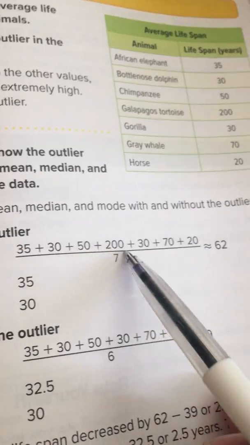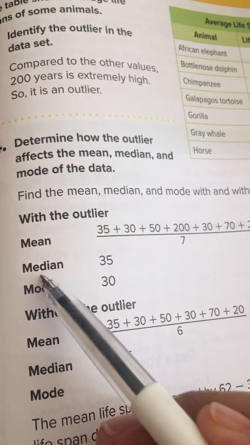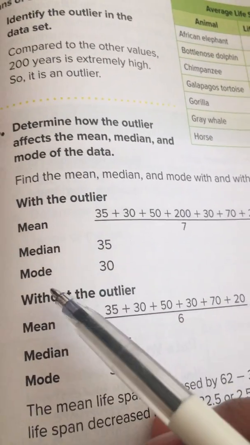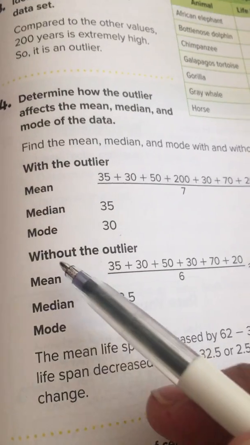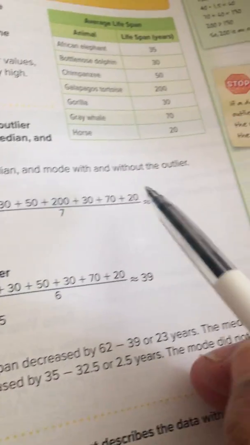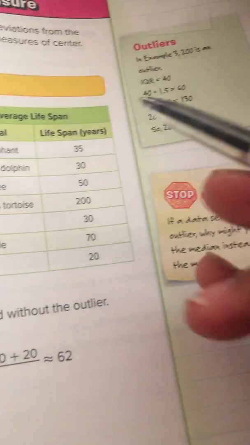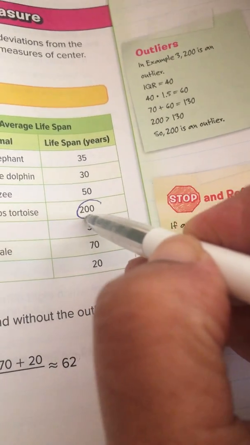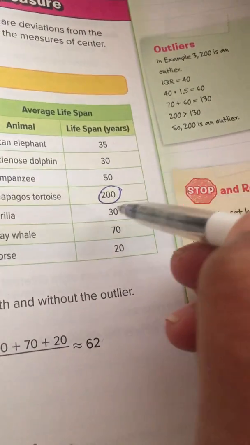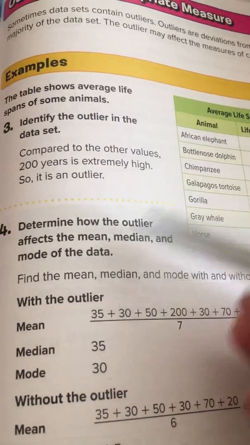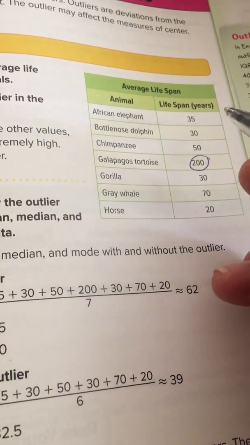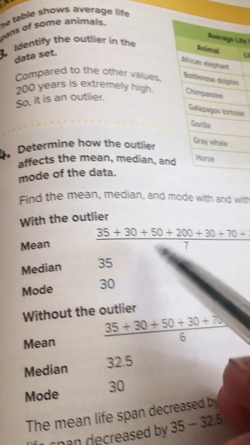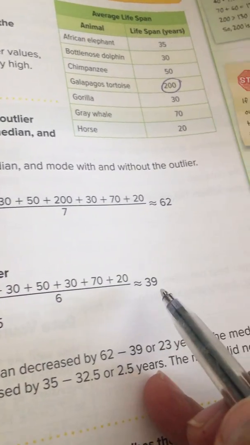The mean: add the numbers and divide by 7. It is 62. The median, the number in the middle, is 35. The mode is 30. Here also find without the outlier. I canceled the outlier because 200 here is an outlier. Okay, so I found without the outlier and with the outlier. Without the outlier, the median is 36.